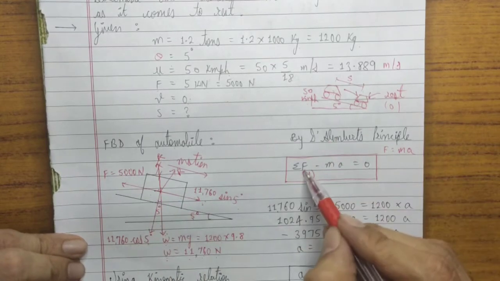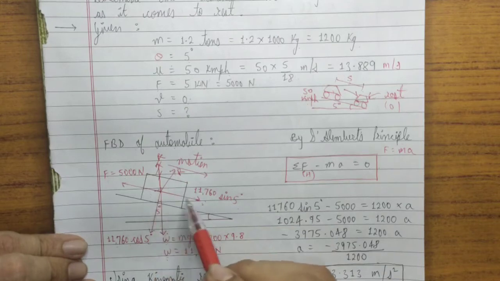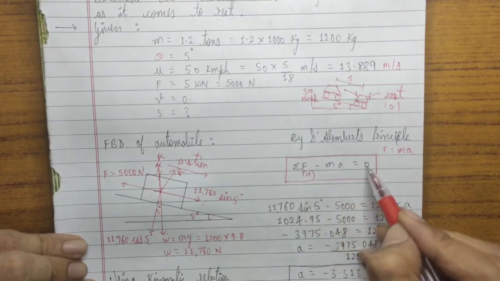Okay, so these are the forces which are causing the motion of this object, and in this case only the horizontal forces are causing the motion, not the vertical forces. Okay, so this will be summation of F, that is horizontal forces, minus MA is equal to 0.